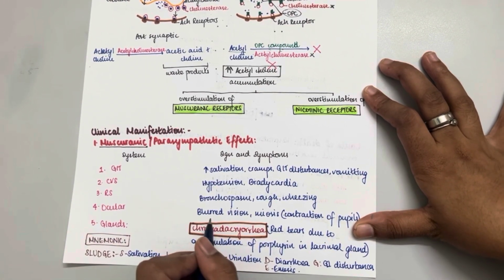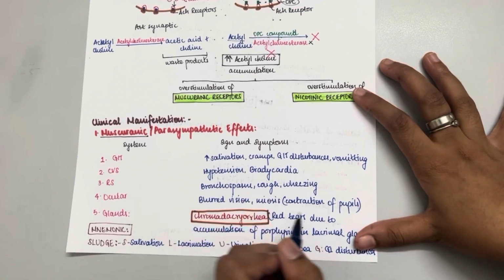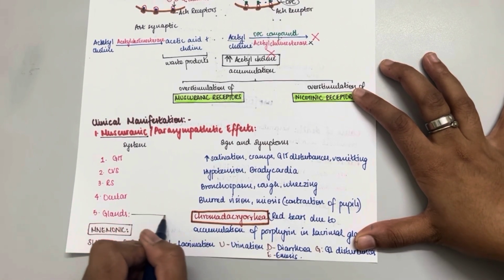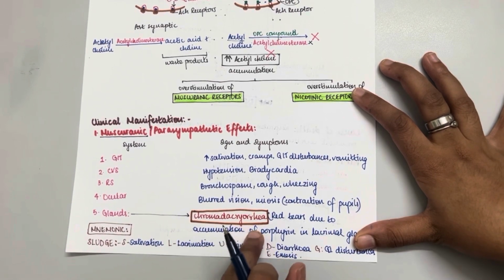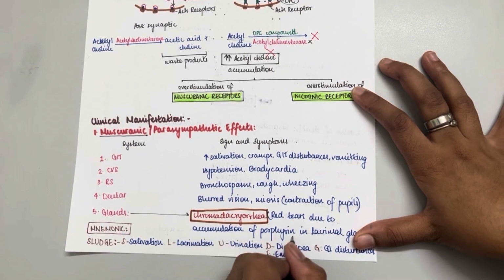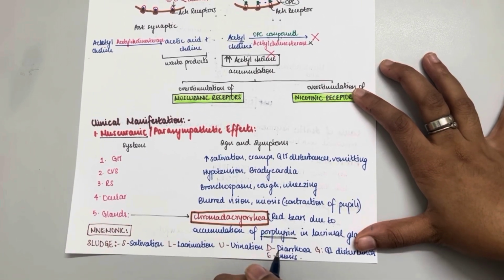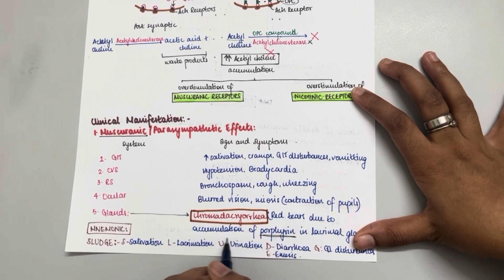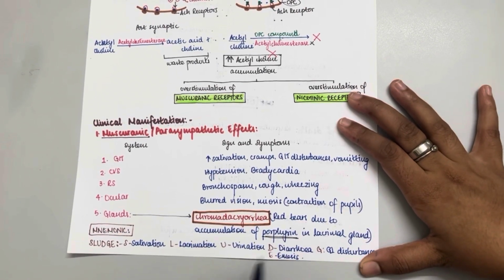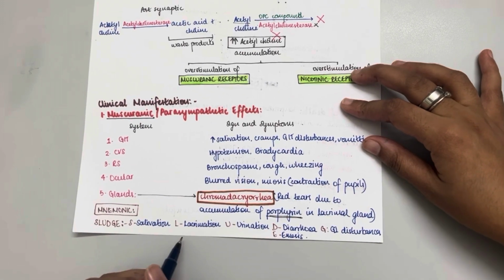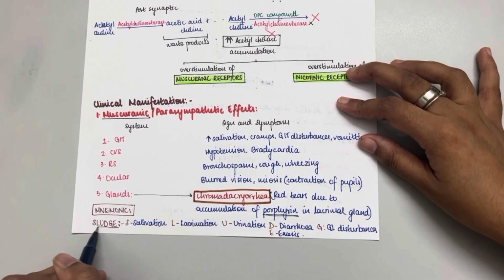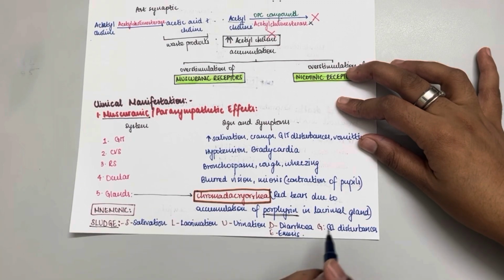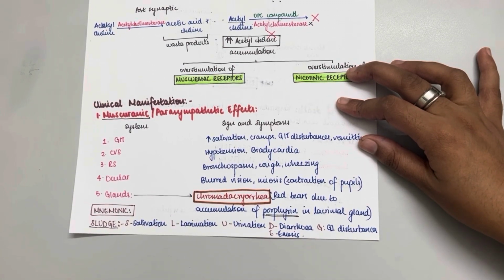Ocular manifestation is blurred vision, miosis, that is contraction of pupil. And then in glands there is one important condition. This is very important, that is chromodacryorrhea, that is red tears present due to accumulation of porphyrin. The patient will typically be shedding red colored tears, like bloody tears, that is due to the accumulation of porphyrin in the lacrimal gland. So you can remember this with a mnemonic, that is SLUDGE. S for salivation, L for lacrimation, U for urination, D for diarrhea, G for gastric disturbances, and E for emesis.